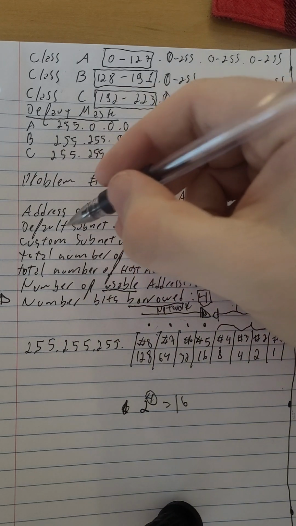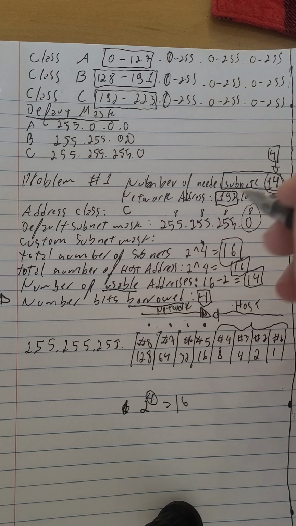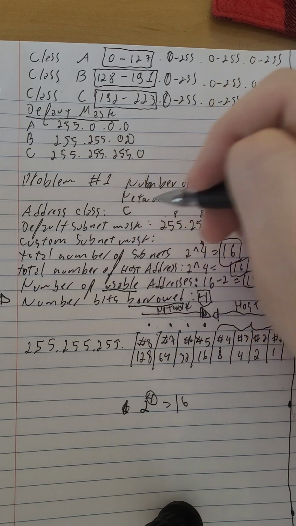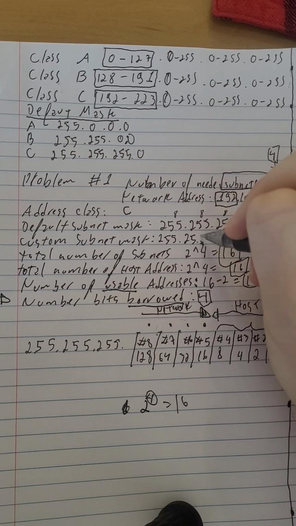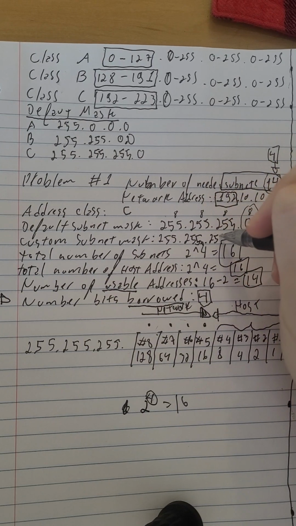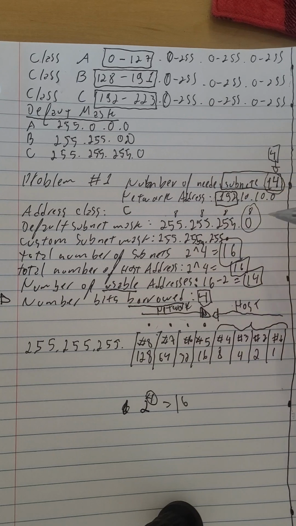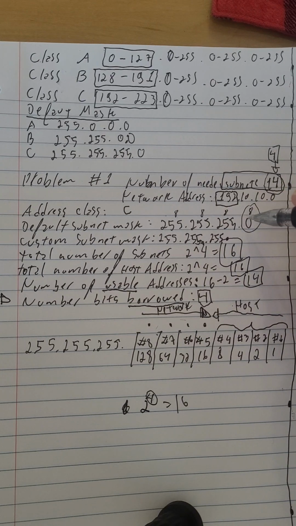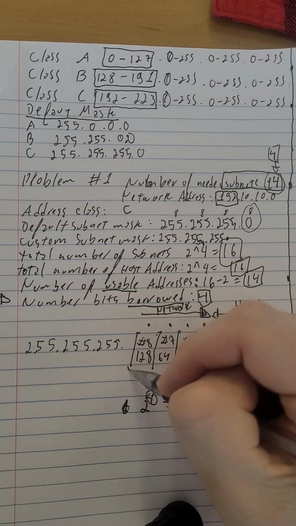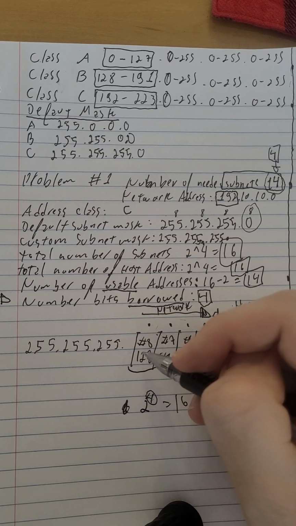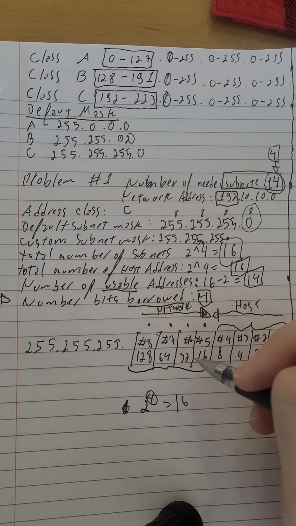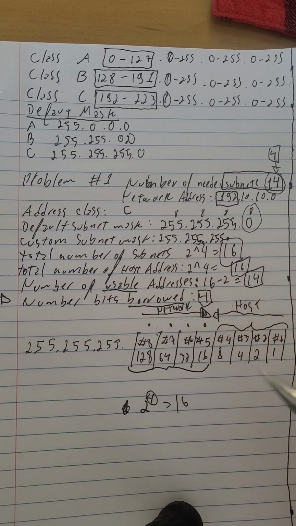And how do we calculate the custom subnet mask? Okay, as long as this is class C, we already know the first 3 portions. We only don't know the last portion. Okay, dot, what number will be the answer here? It will be the sum of these 4 bits: 128 plus 64 plus 32 plus 16.